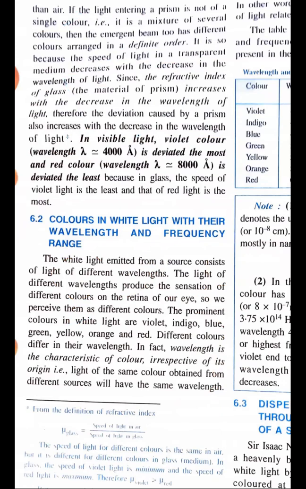Colors in white light with their wavelength and frequency. The white light emitted from a source consists of light of different wavelengths. The light of different wavelengths produces the sensation of colors on the retina of our eye, so we perceive them as different colors. The prominent colors of white light are violet, indigo, blue, green, yellow, orange, and red. Different colors differ in their wavelengths. In fact, wavelength is the characteristic of color irrespective of origin. It does not depend upon the origin. Light of the same color obtained from different sources will have the same wavelength.